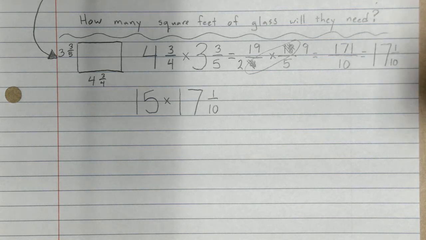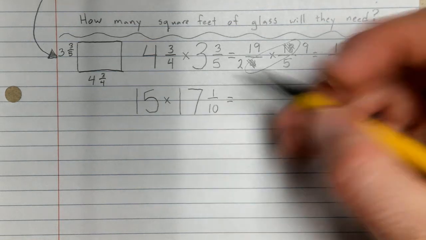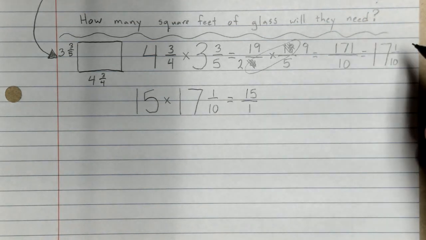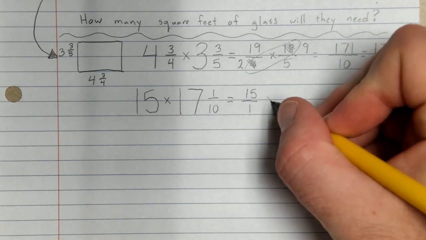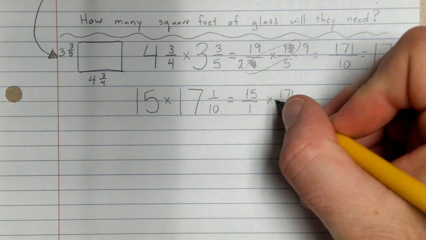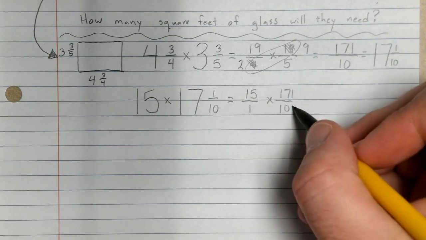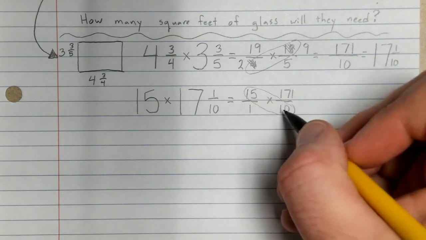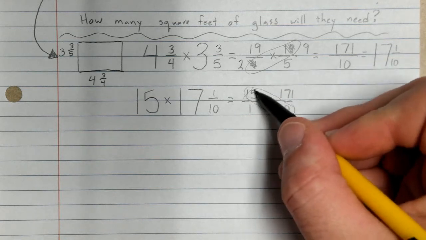So what was the point of that? All right. 15 becomes 15 over 1. 17 1/10, we already know, becomes 171 over 10. I can do a little cross-canceling. 15 and 10 share a common factor. They can both be divided by 5. So I will do that.